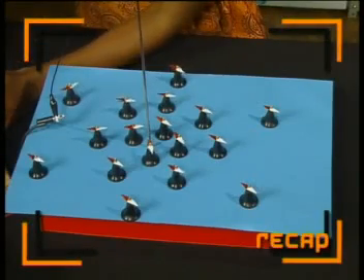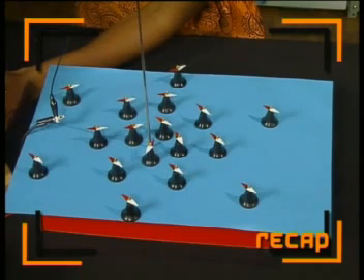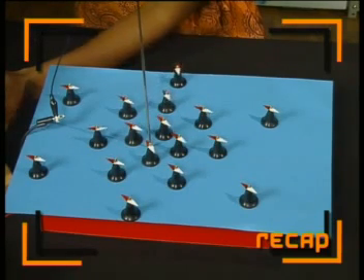Welcome to our second lesson in our series on electromagnetism. In our previous lesson, we showed how magnetism and electricity are linked together. We saw that there is a magnetic field formed whenever a current passes through a conductor.